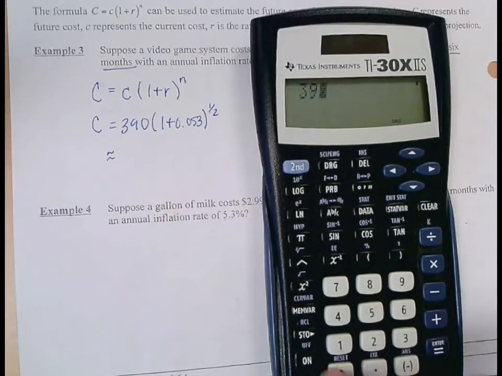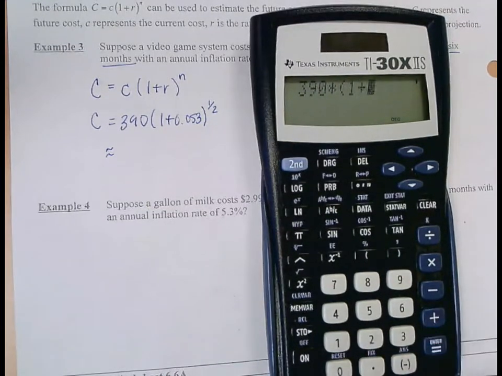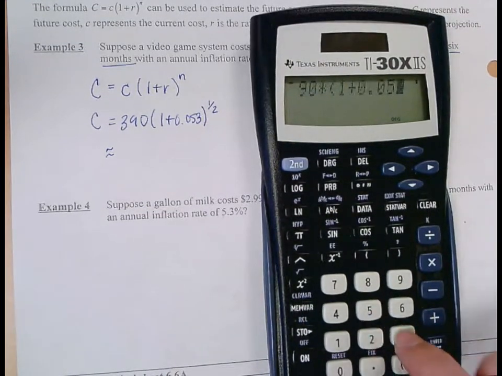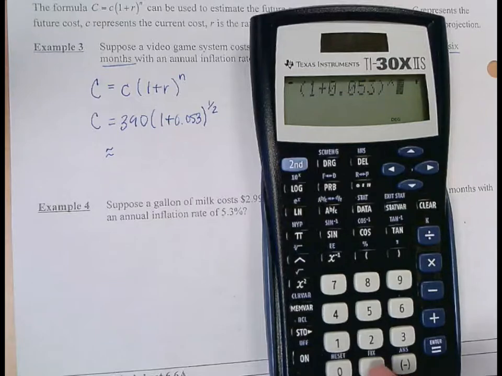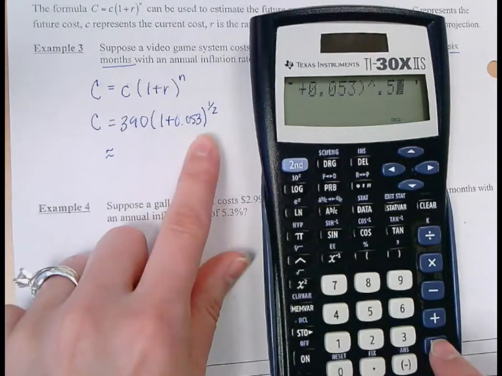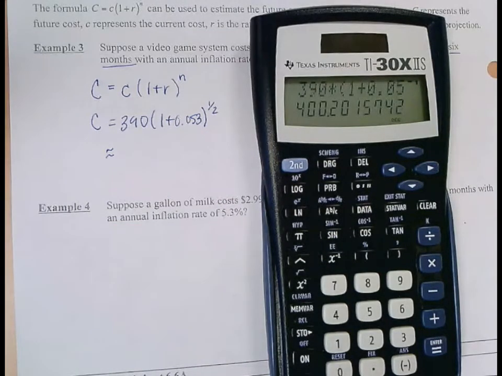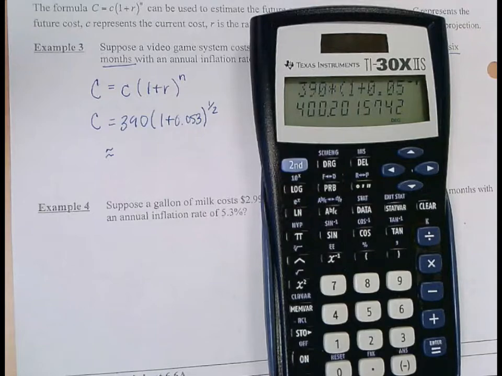It would be 390 times, in parentheses, 1 plus 0.053, close the parentheses, and then I can raise it to the 1/2 power. I'm just going to type in 0.5. Or you could type this in as a square root. And here we have 400.201572.